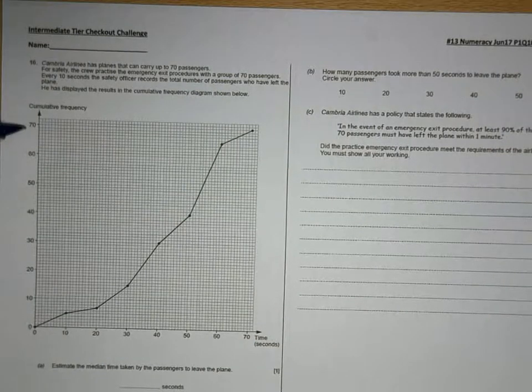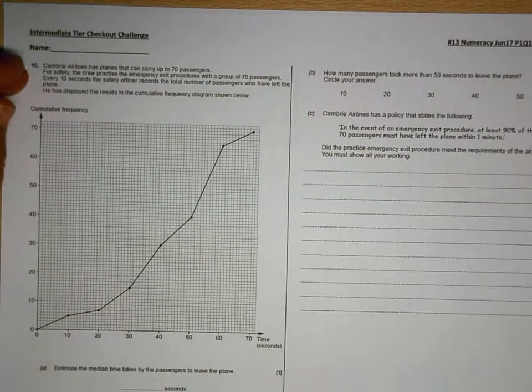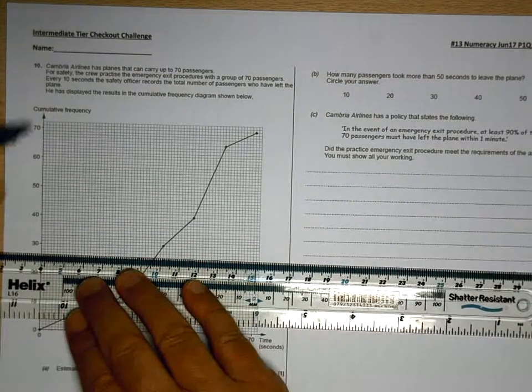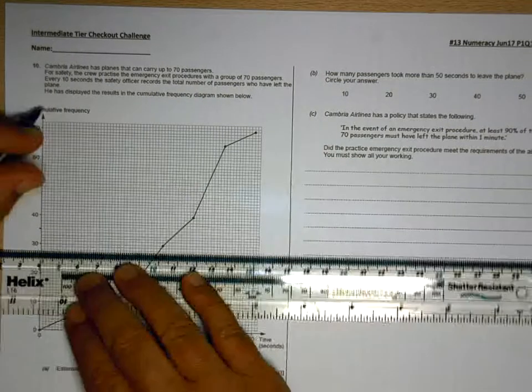The median, well, if there are 70 people, the median is the middle, which is 35. So we're going to 35 on the cumulative frequency. 31, 32, 33, 34, 35 is there.